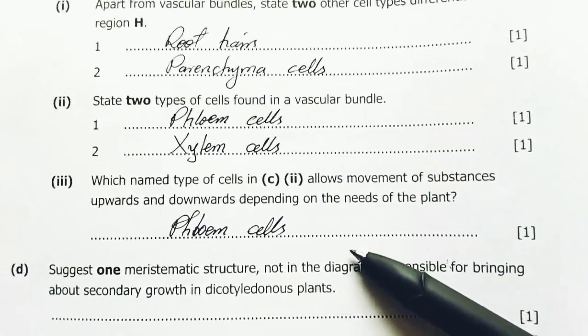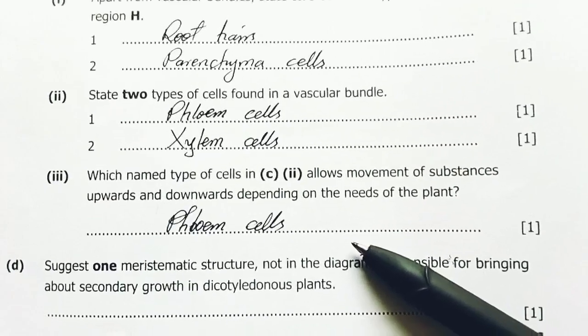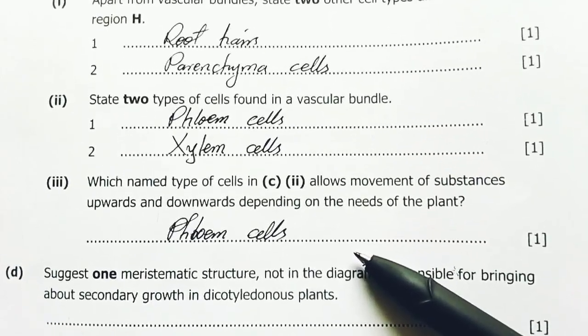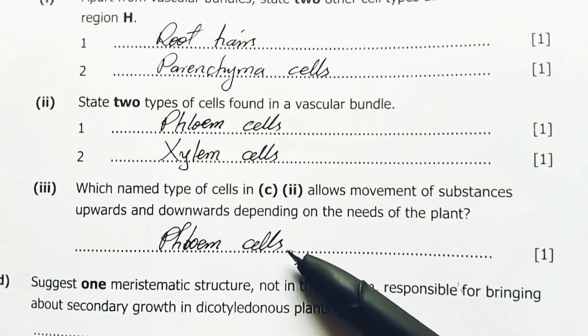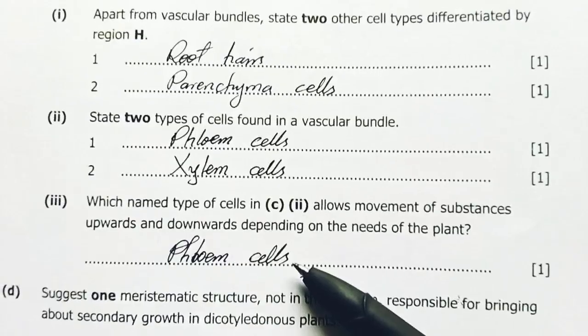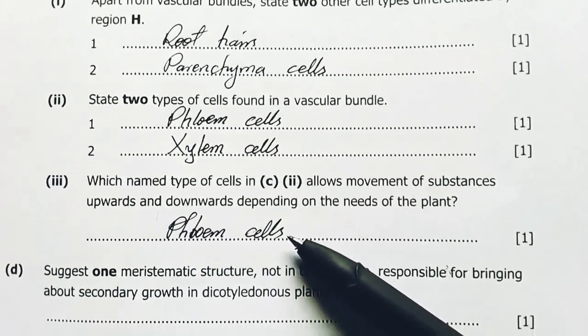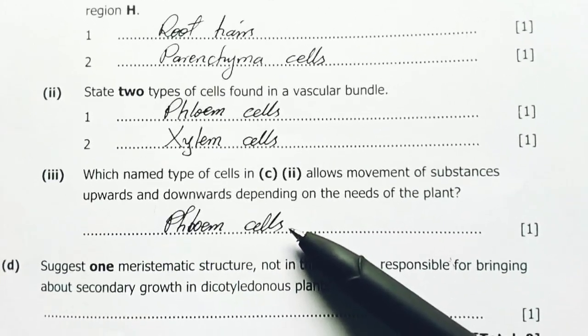Number 3, which named type of cells in C2 allows movement of substances up and down depending on the needs of the plant? The phloem cells. The contents of the phloem vessels, or phloem sap, move both upwards and downwards, and that is actually referred to as what? Translocation.